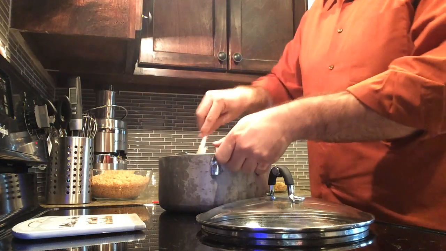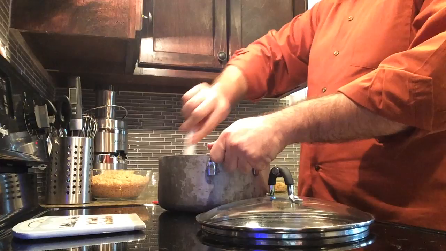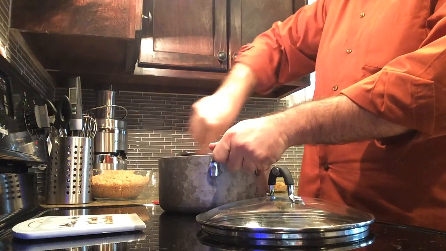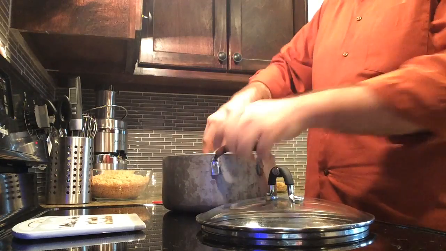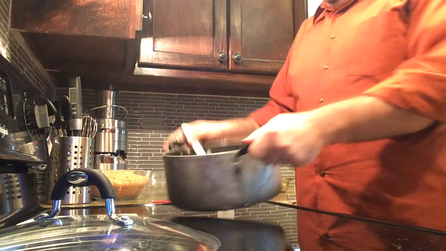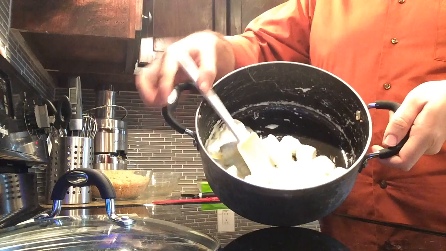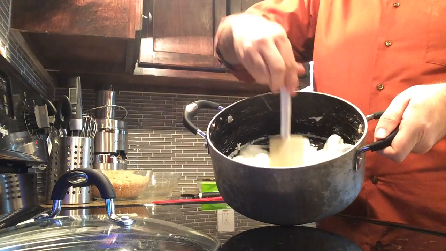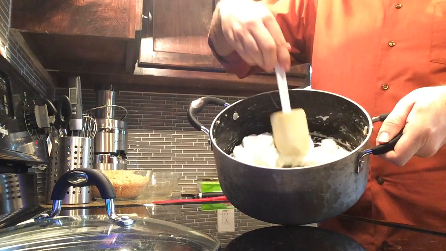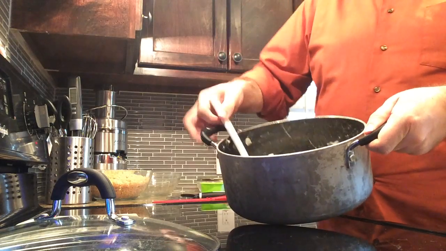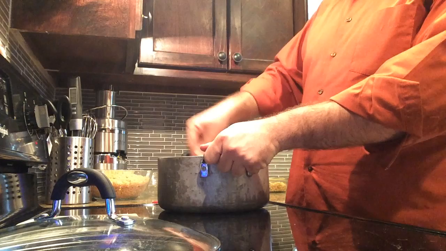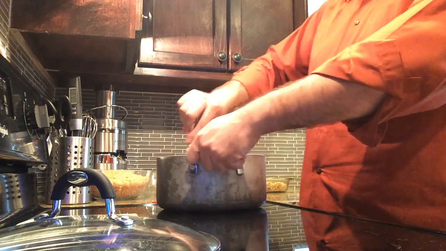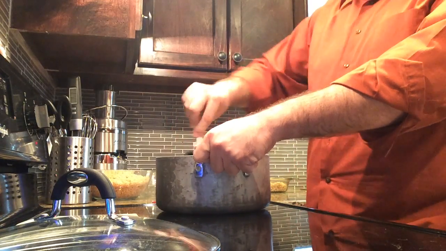So I'm going to check these again. And you will see that the marshmallows are melting. They're nicely covered in butter. They are melting pretty quickly. And I would mix them up every few minutes or so.